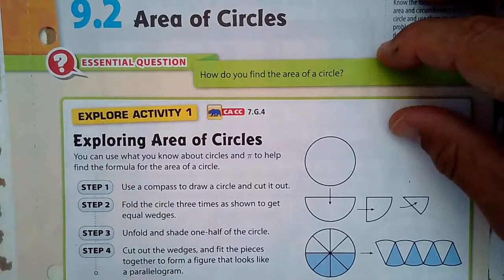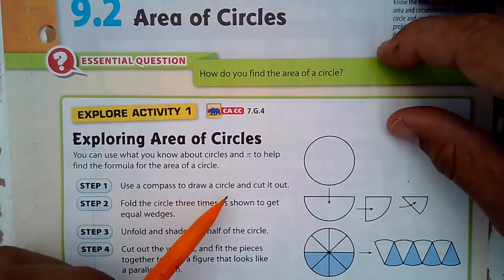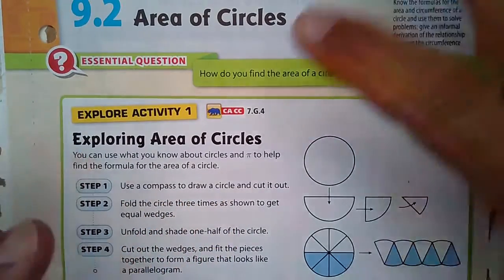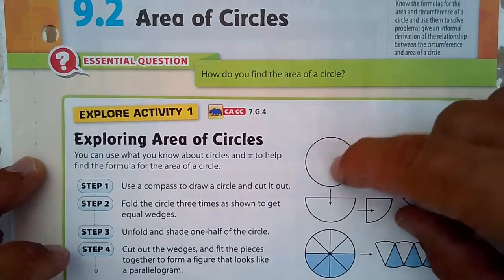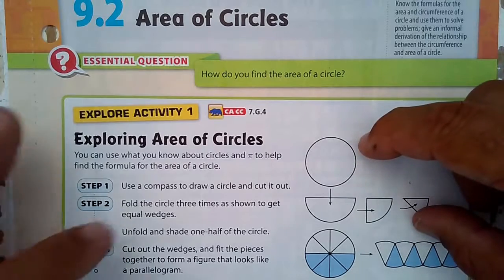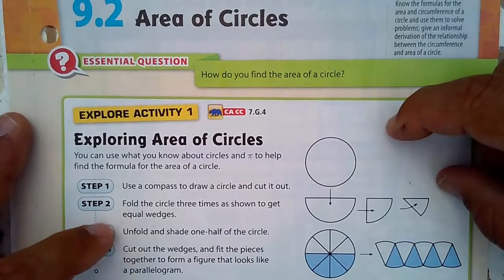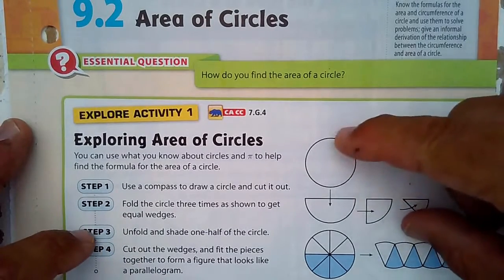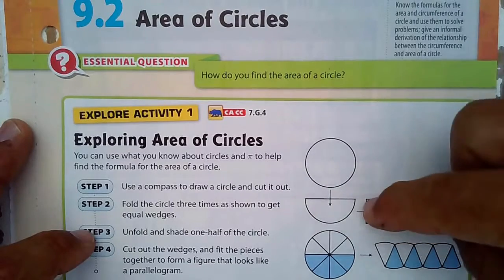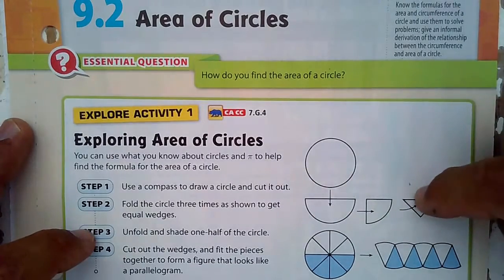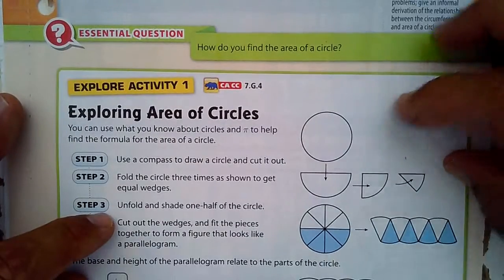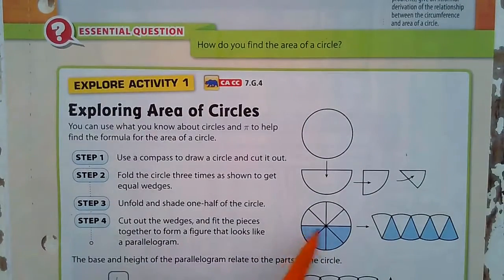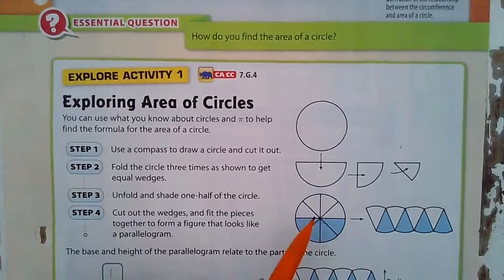Okay, so we can use a compass to draw a circle and cut it out. I'm not actually going to do this, I'm just going to walk you through what happens. So you get a circle and you cut it out. Fold the circle 3 times as shown to get equal wedges. So you fold it in half, you fold it in half again, and you fold it in half again. All right. Unfold and shade 1/2 of the circle. So unfold it, and you're shading in this half here.